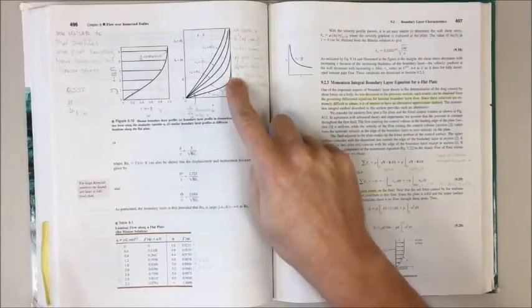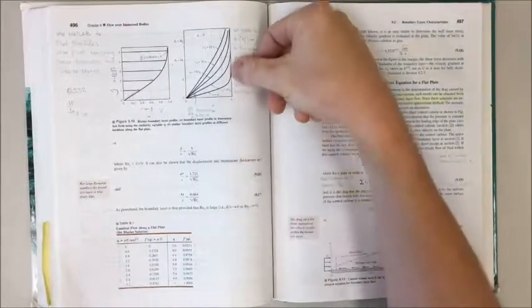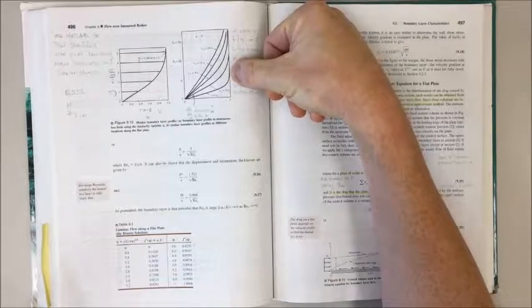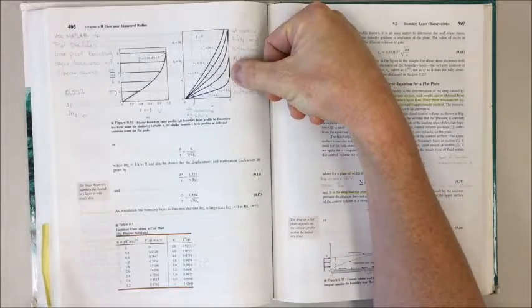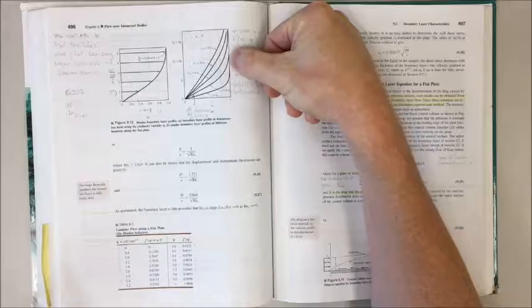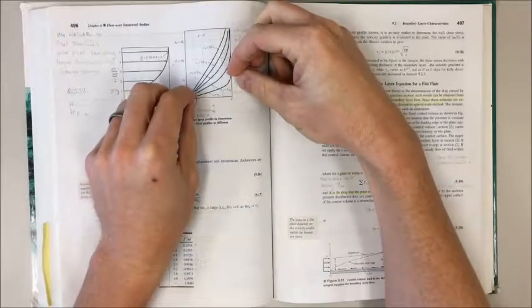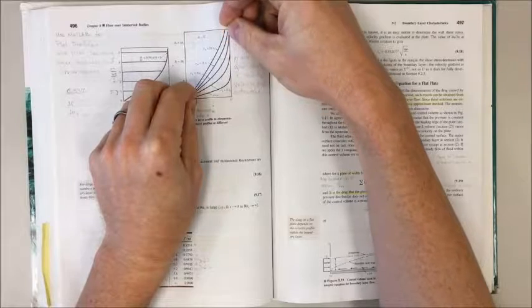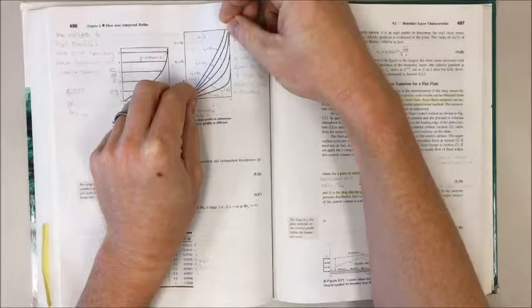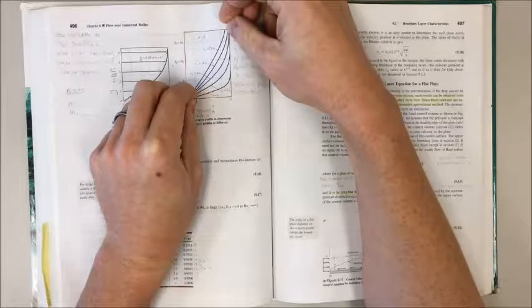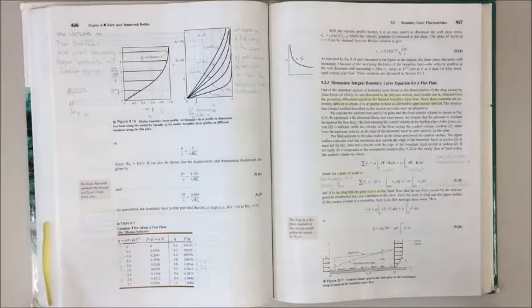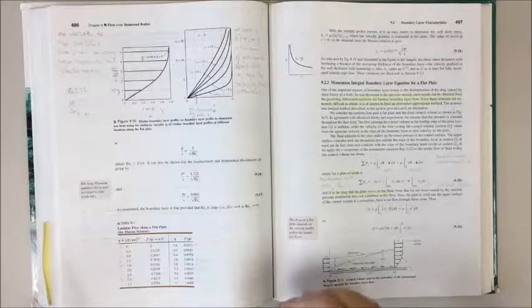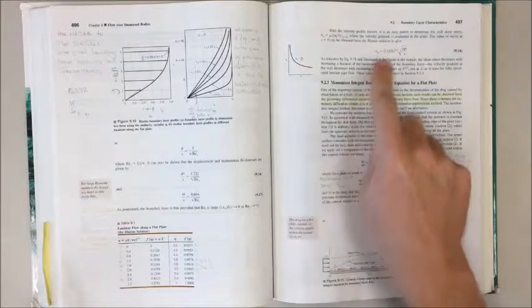The distance at which the local velocity is 99% of the free stream. Well, this distance, which is the boundary layer thickness, by the way, is increasing. And so essentially what we're doing is taking the velocity profile and stretching it over a greater and greater vertical distance. And as we stretch it, we decrease du dy, and thus we decrease the shear stress. Pretty slick, huh?